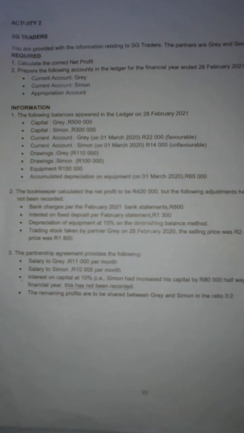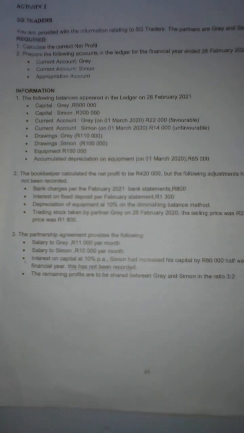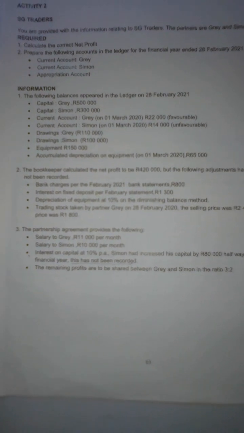I'm going to start by doing the current accounts and the appropriation account together. I'll also do the calculation of the correct net profit, because we do need the net profit in order to do the current accounts and the appropriation account. So let's start with our current accounts. We have two partners, Gray and Simon, and then we'll also do the appropriation account.